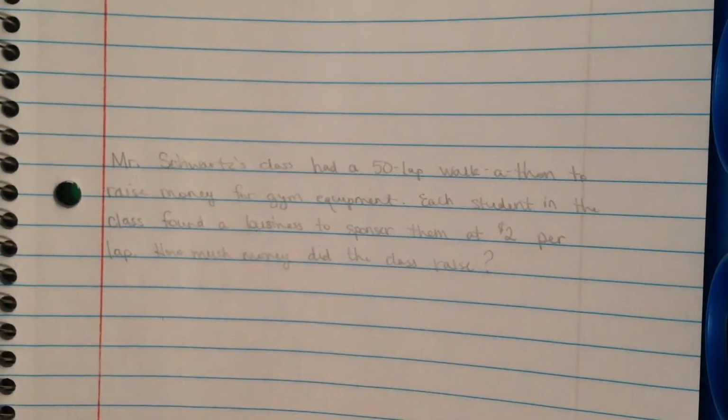The next problem you could possibly see is one that has too little information, or you cannot solve this kind of problem. Okay? So Mr. Schwartz's class had a 50-lap walkathon to raise money for gym equipment. Each student in the class found a business to sponsor them at $2 per lap. How much money did the class raise? Just because it has the number 50 and the number 2 does not mean that I'm going to multiply those together. They walk 50 laps, but that doesn't tell me how much money the class raised.